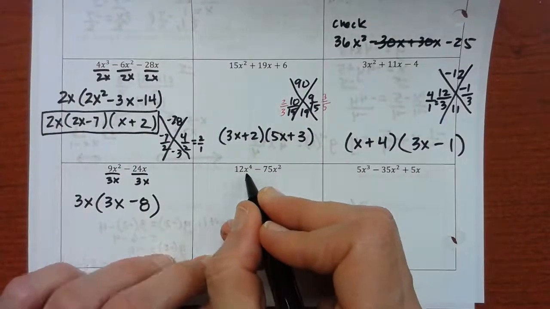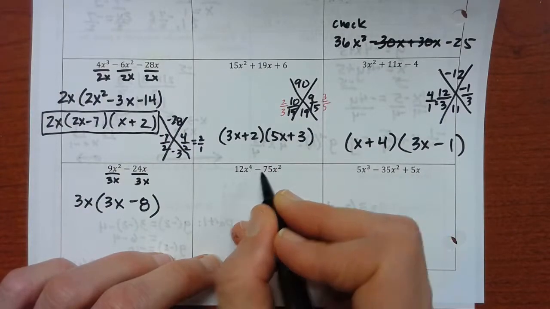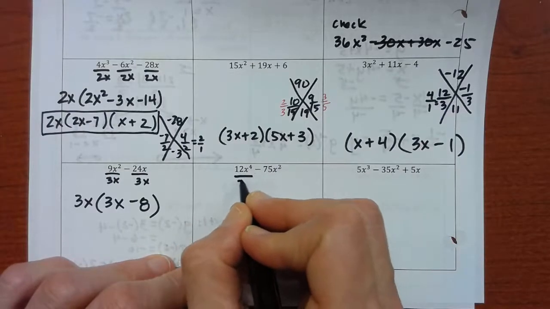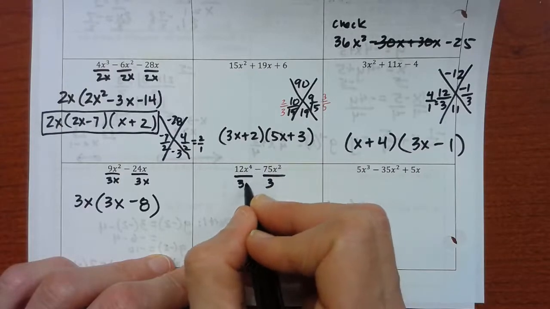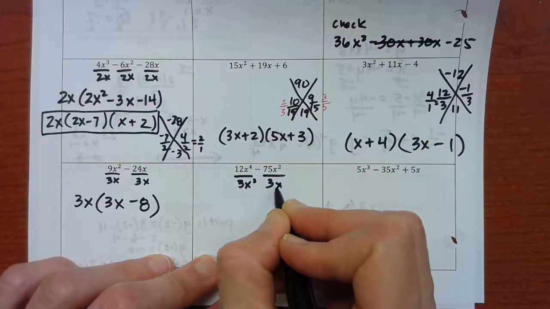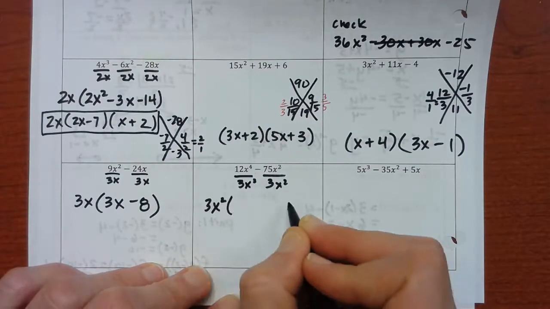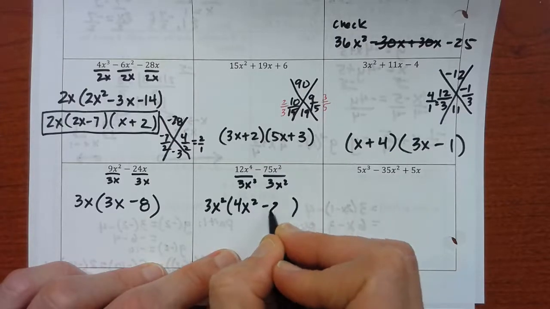Next, 12x to the 4th power, 75x squared. Again, I start with a GCF. I'm like, okay, 12 and 75. What do they have in common? They both have a 3. And x to the 4th and x squared, they both have x squared. So I'm dividing by 3x squared. That's my GCF. That goes out here. Inside, I have 4x squared minus 25.